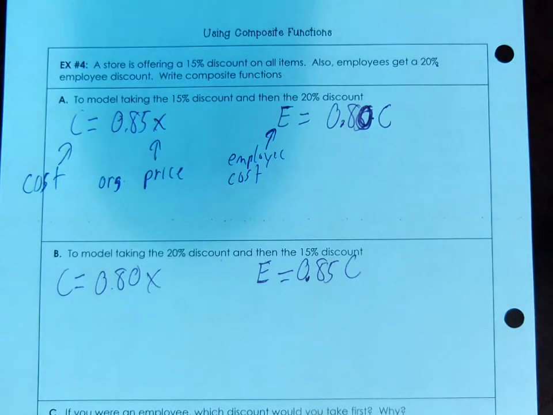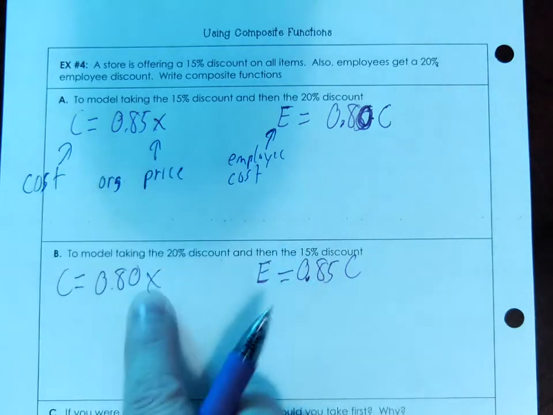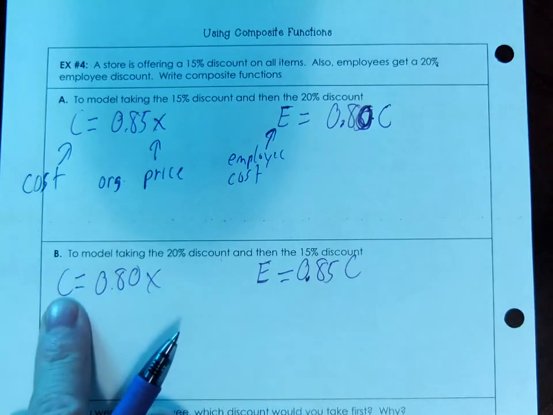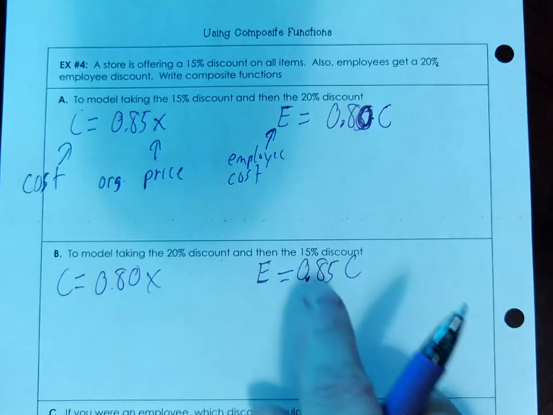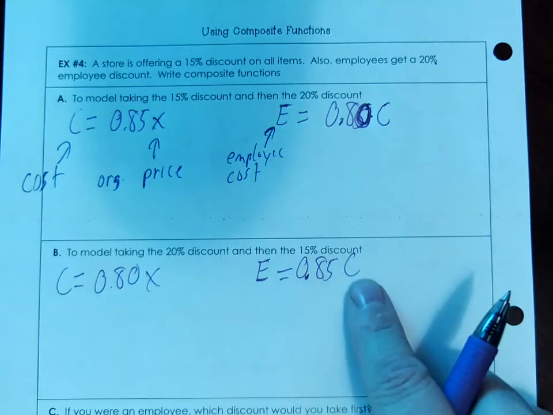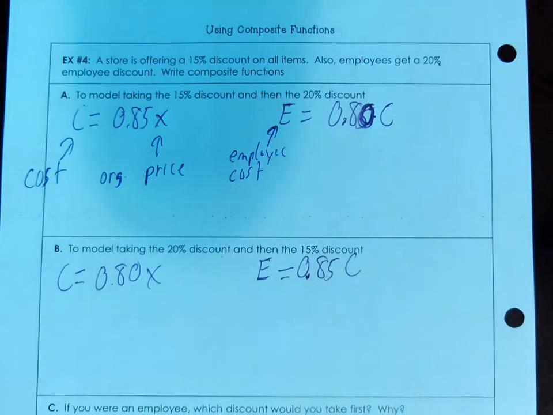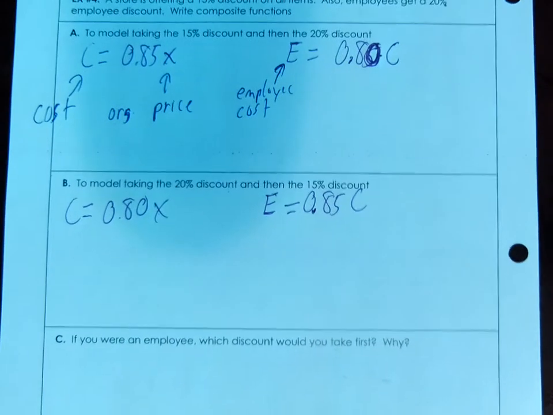Alright, so again we have the same variables. Here's the original price. Here's the cost for the employee though this time. And then here's the employee's cost after we take another 15% off. Alright, so if you were an employee, which discount would you take first and why? So let's figure out which one yields the larger discount.